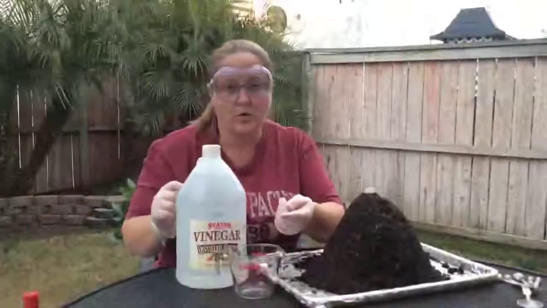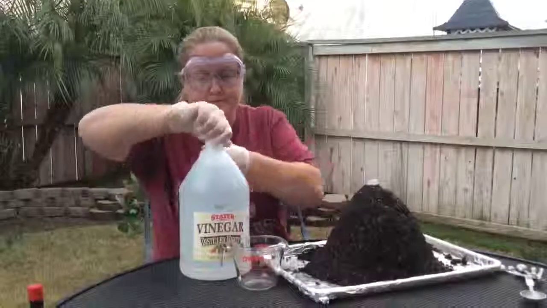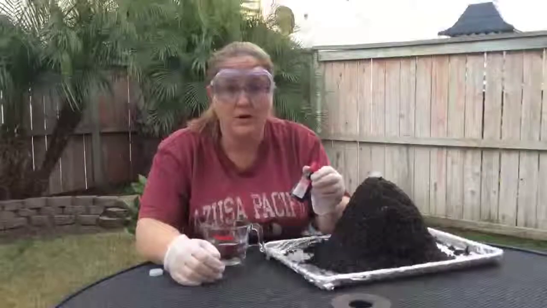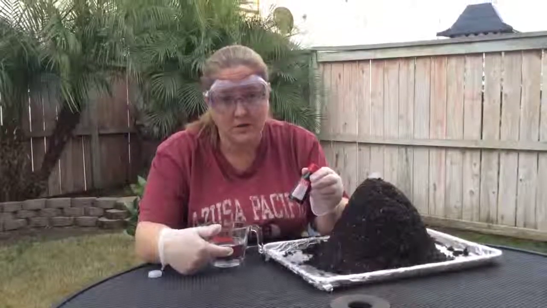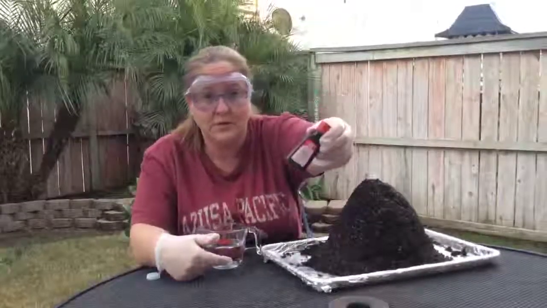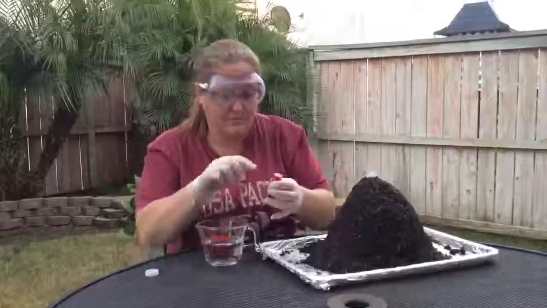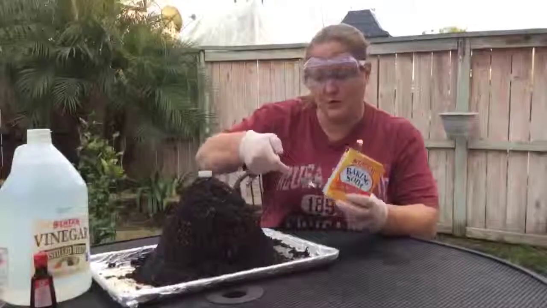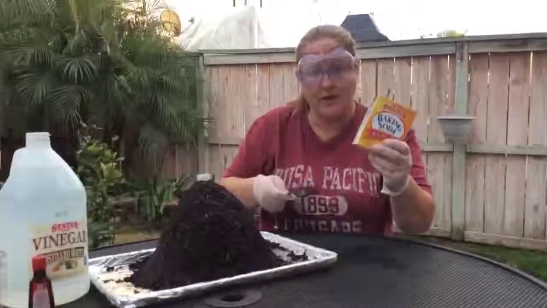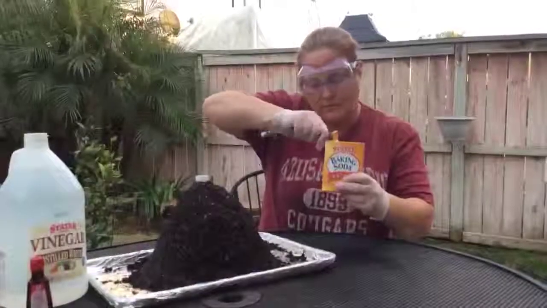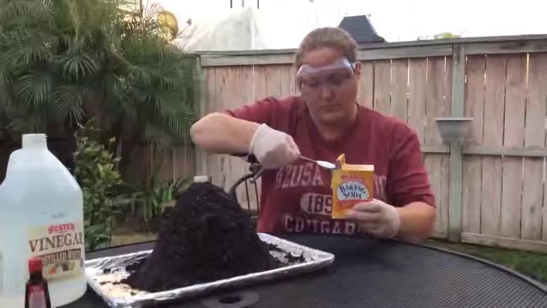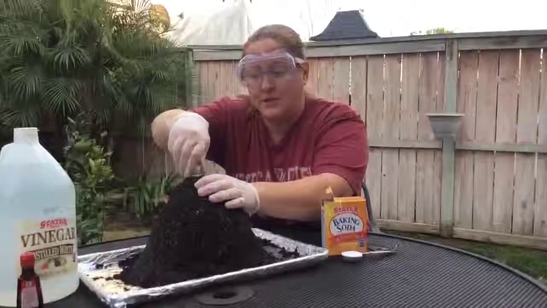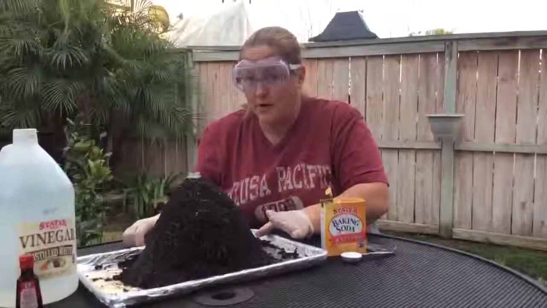Next, we need to pour 1 cup of our vinegar. Now, we want to make our lava. So we're going to use red food coloring. Okay, we need 1 tablespoon of baking soda. Carefully remove the top from the mountain. Do not disturb the mountain.